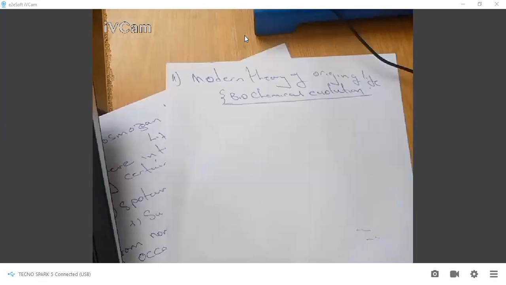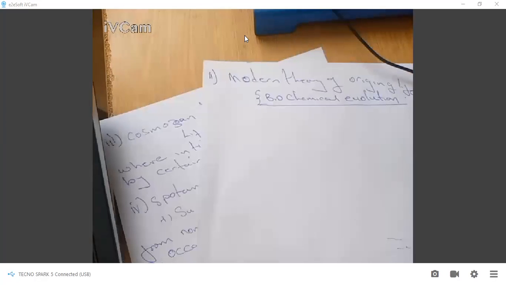We shall see what it is all about, the biochemical evolution, or the modern theory of origin of life, which is widely accepted.